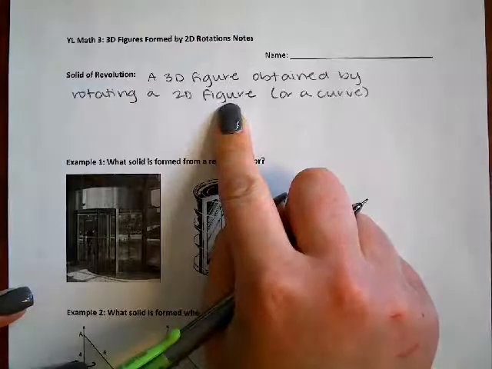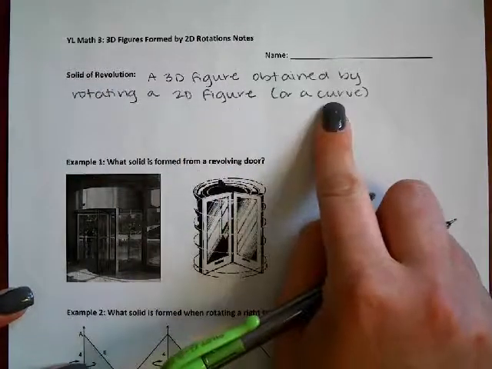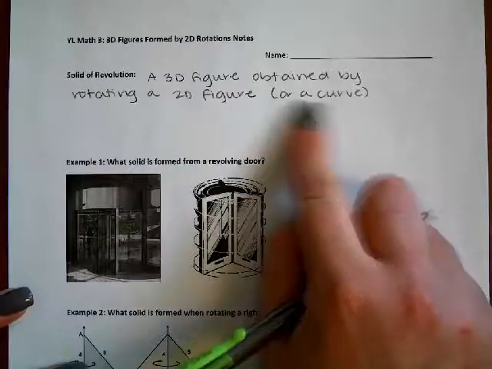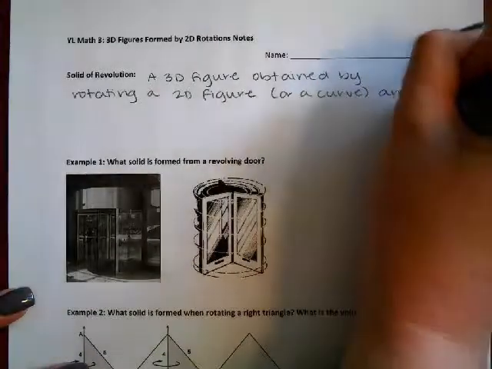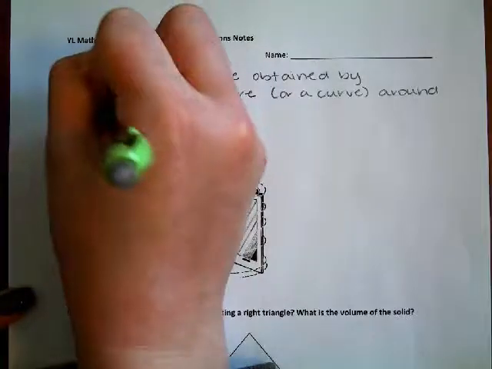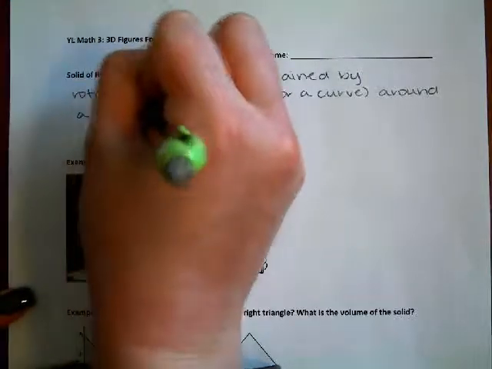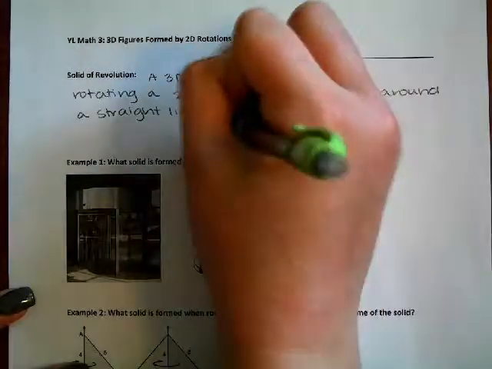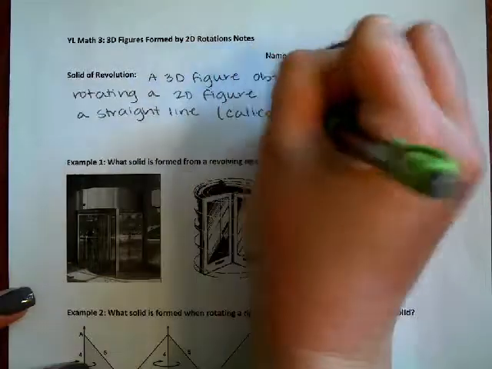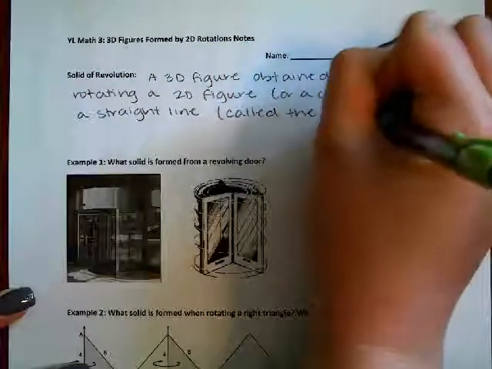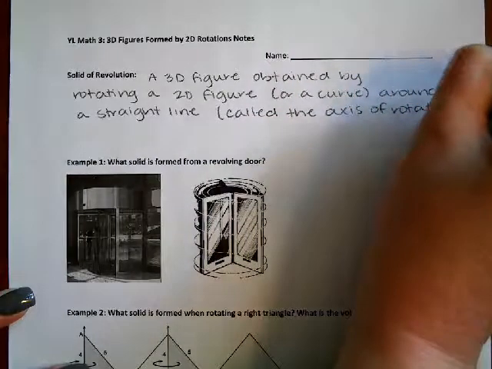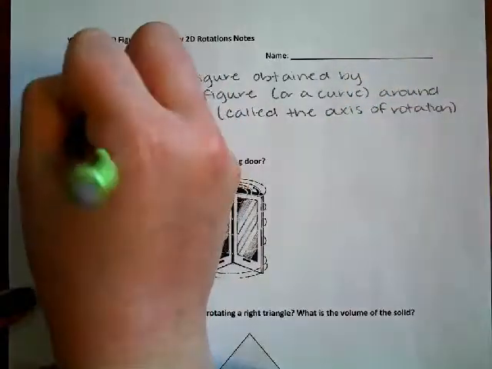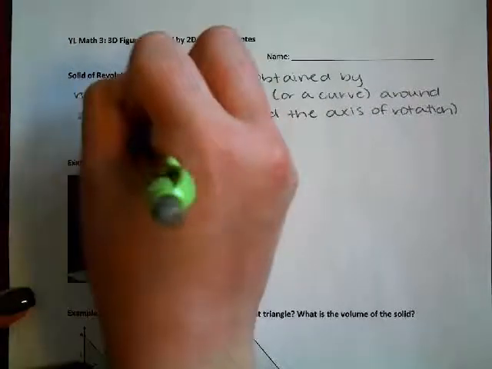And so we're going to talk more about figures because this is Math 3, but when you get into higher levels of mathematics like calculus, then you'd start to look at curves around a straight line. And this straight line is called the axis of rotation, that lies in the same plane.